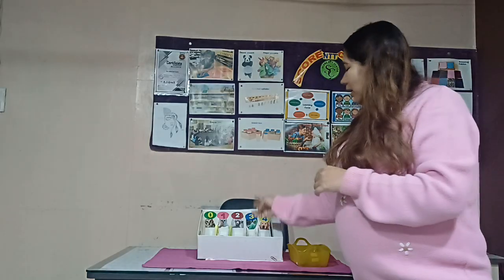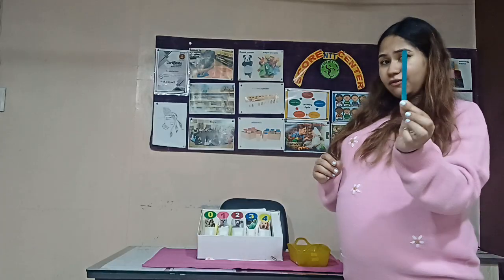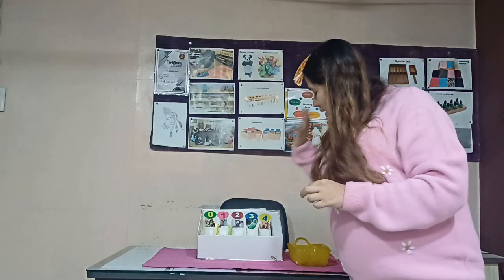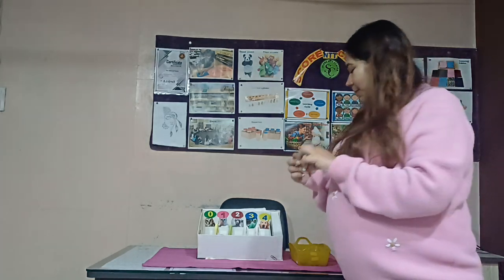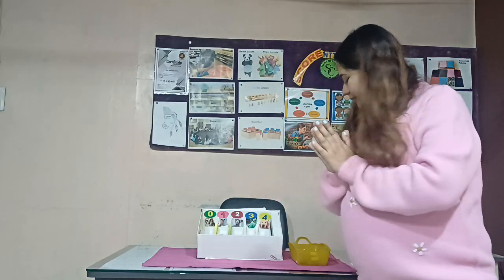Moving ahead, we have a monkey. You know where we find the monkeys? They're usually on the trees and they roam around everywhere. Monkeys are going to get 2 ice creams. Okay, so let us count and give. Ice cream number 1 for the monkey. I'll put it in its box. And ice cream number 2 for the monkey. Okay, I've put it here.